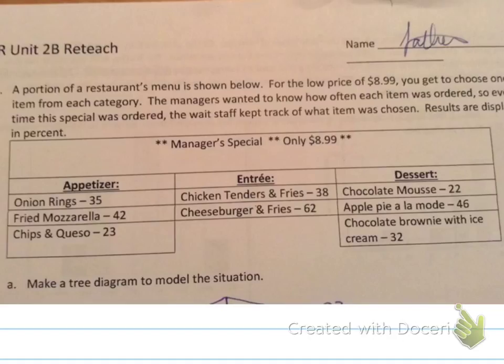So we have appetizers of onion rings, fried mozzarella, chips and queso, chicken tenders and fries, cheeseburger and fries, chocolate mousse, apple pie a la mode, chocolate brownie with ice cream. These are all the different choices. You see the little numbers next to them. Those are actually percents.